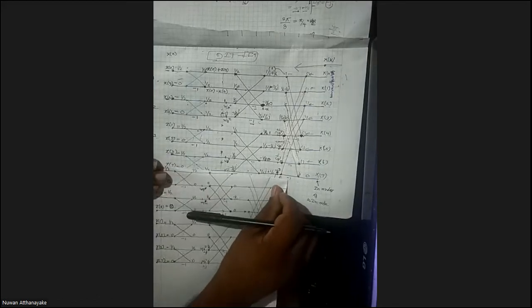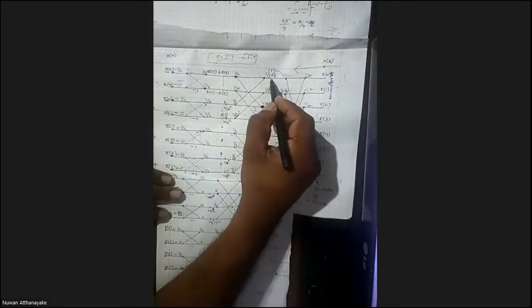You will have this kind of graph. This is one group and this is another group, and you have to combine this group with this group. What is the procedure? The same procedure: the first element of this group with the first element of the other group, the second element with the second element, the third with the third, and so on.